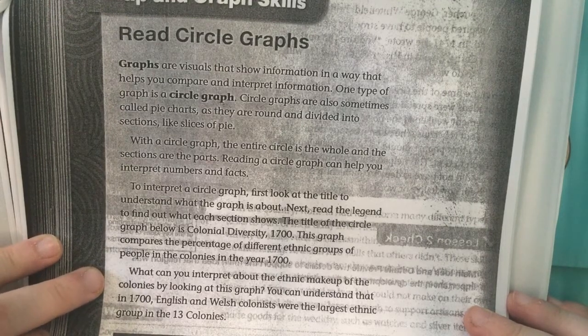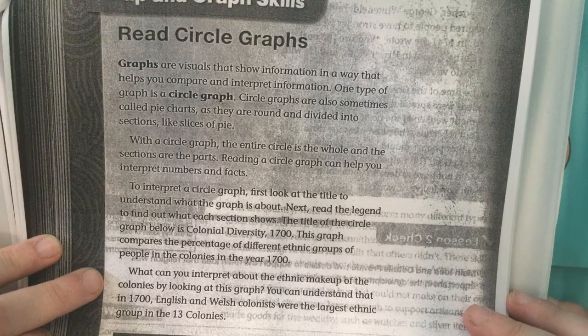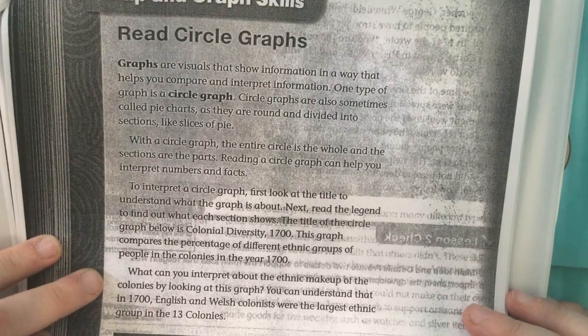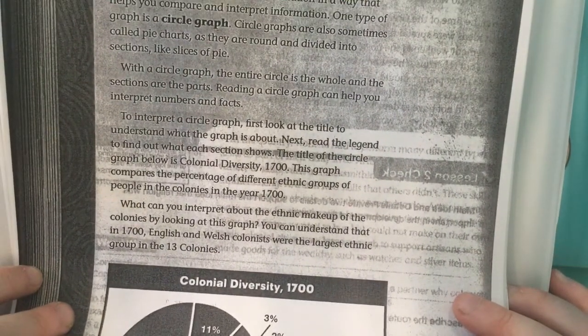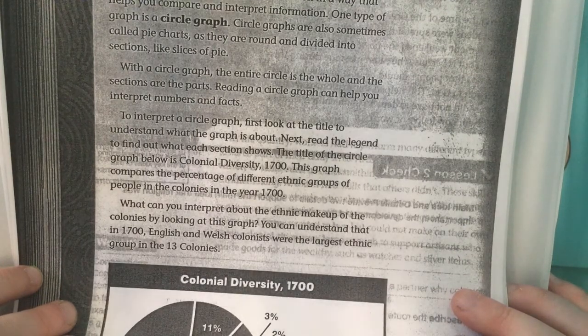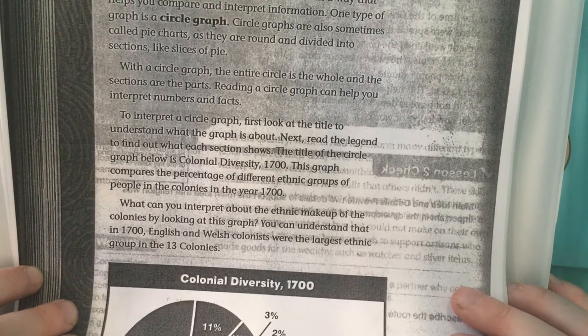All right, reading a circle graph. Graphs are visuals that show information in a way that helps you compare and interpret information. One type of graph is called a circle graph. Circle graphs are sometimes called pie charts, as they are round and divided into sections like a slice of pie, or like when we divided our cookie up in the beginning of the year to show different fractions. With a circle graph, the entire circle is the whole, and the sections are the parts. Reading a circle graph can help you interpret numbers and facts.